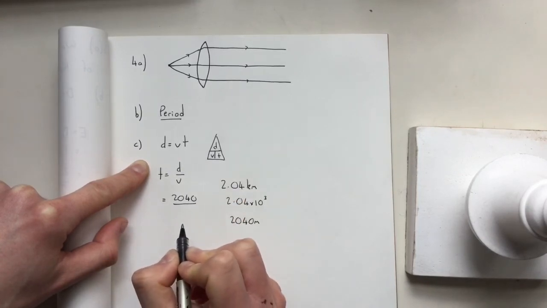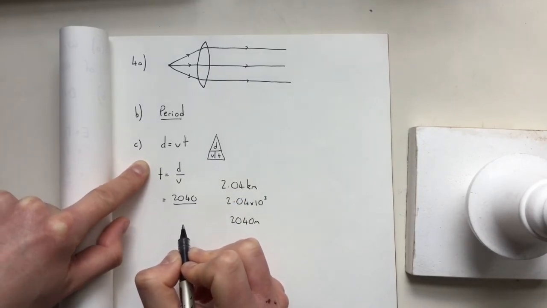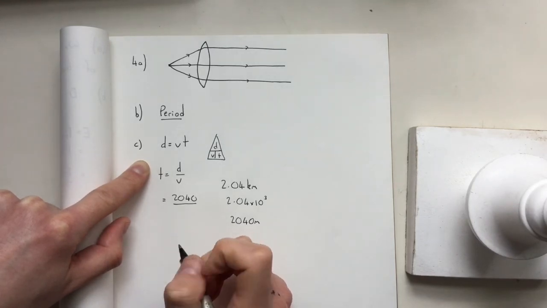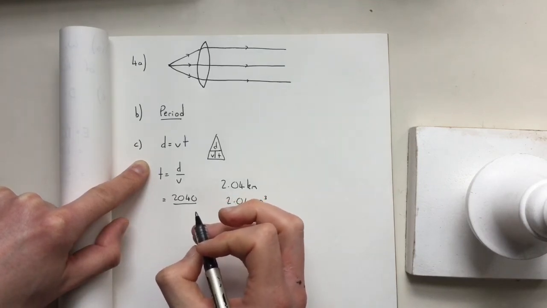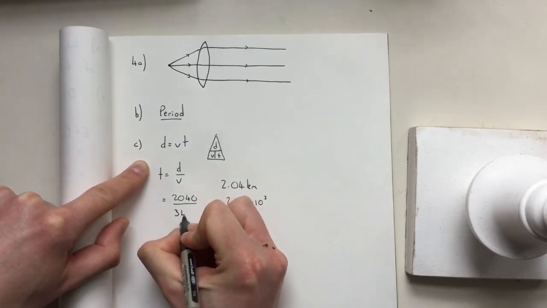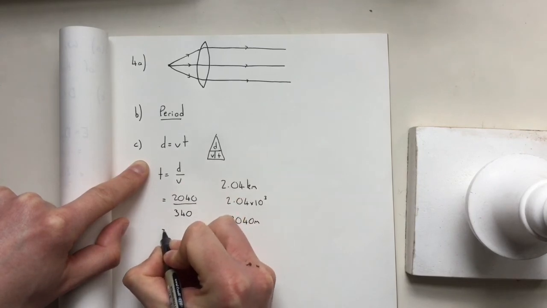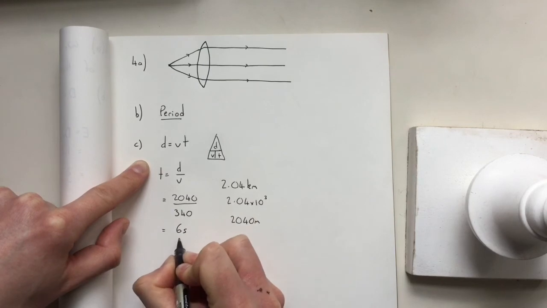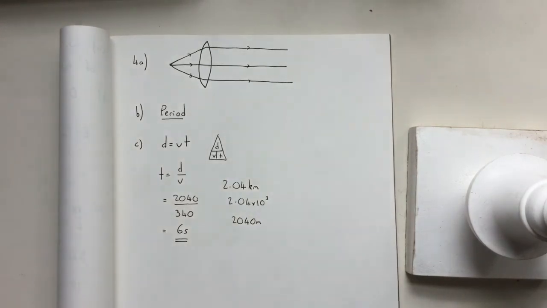Divided by the speed, and remember it's speed of sound, sorry, not light. Speed of sound, which is in your data booklet, and you should see that for speed of sound in air, it's 340 meters per second. And that ends up getting 6 seconds. Okay, so 6 seconds. That's your answer.